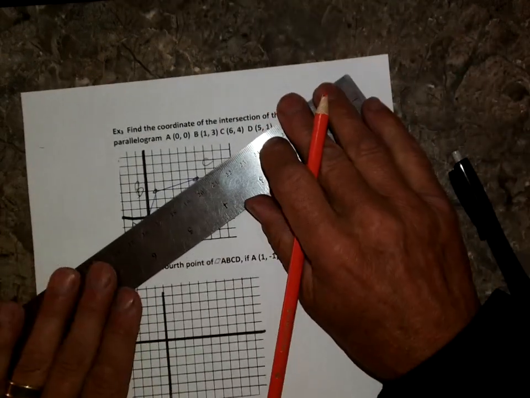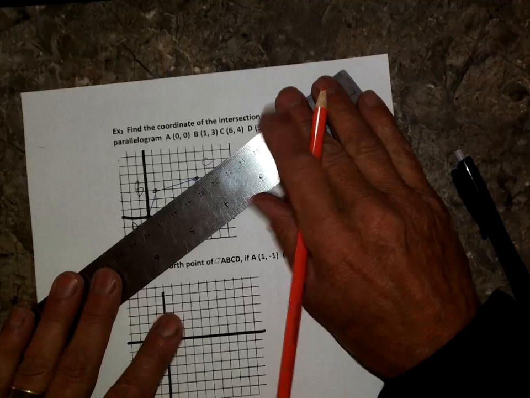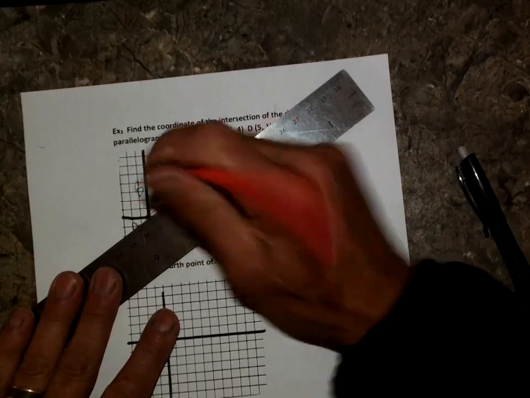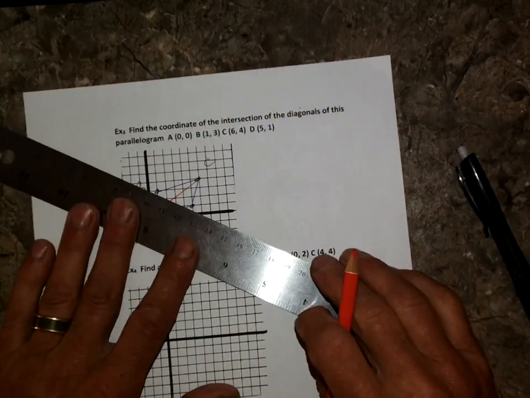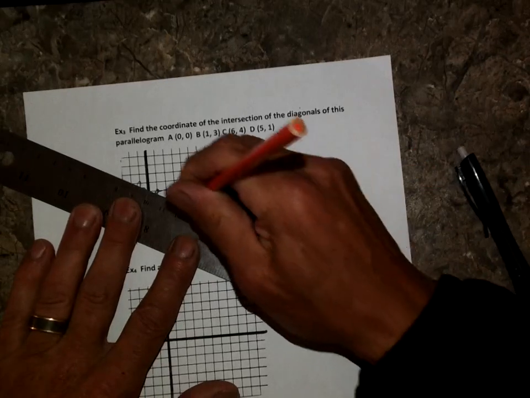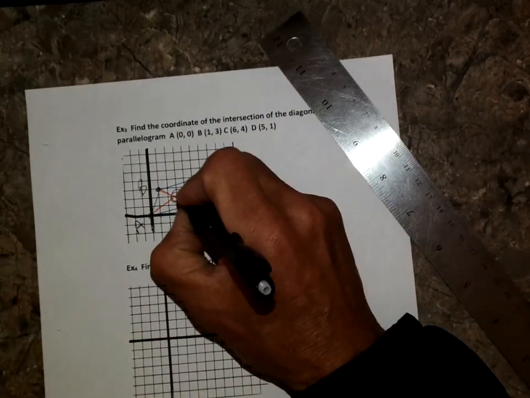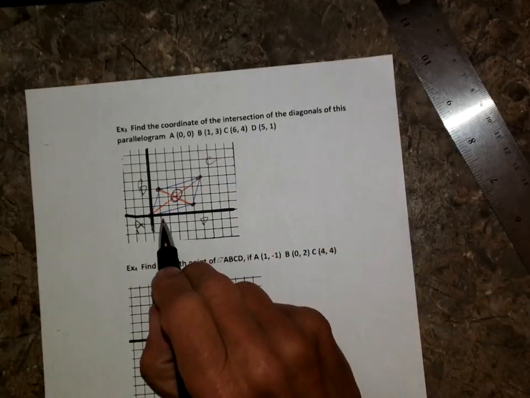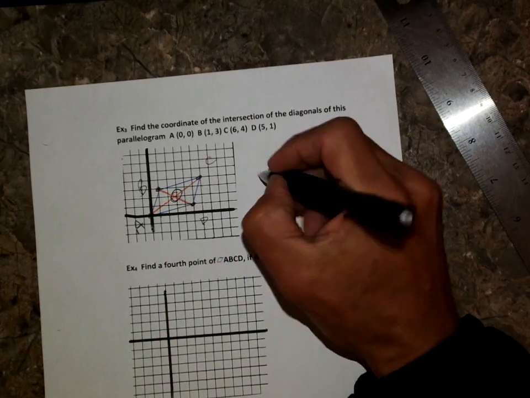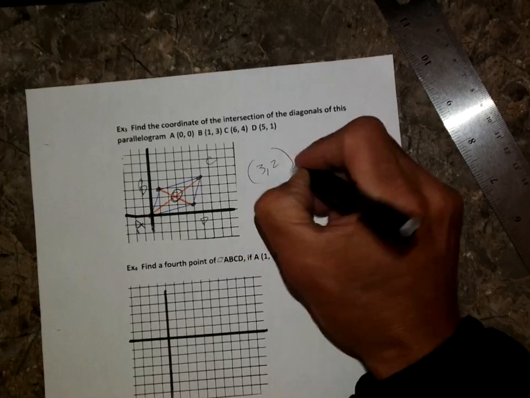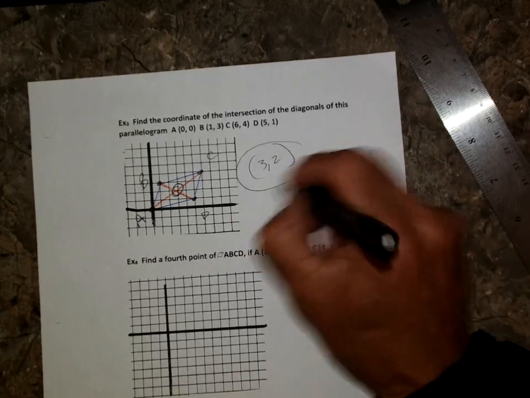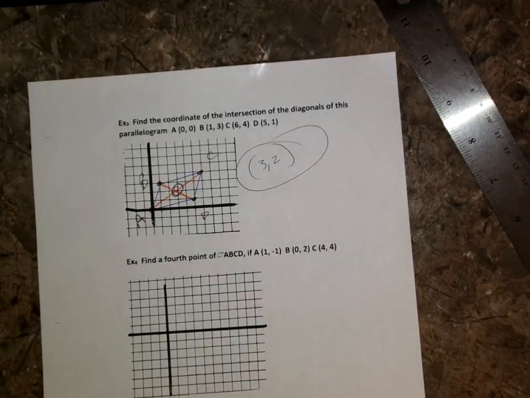So let's see, draw my diagonals. That's from A to C, and from B to D. And it sure looks like the point of intersection is right there at 3, 2. That is the coordinate of the intersection between the two, okay? There we go, that was pretty easy.